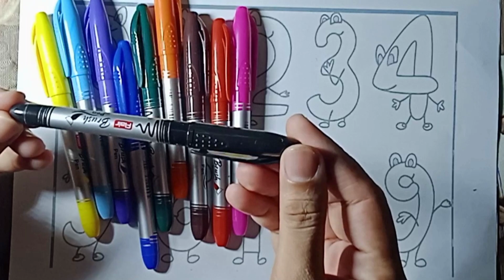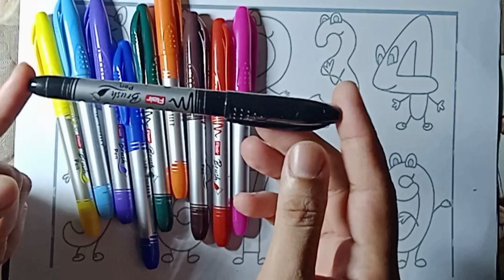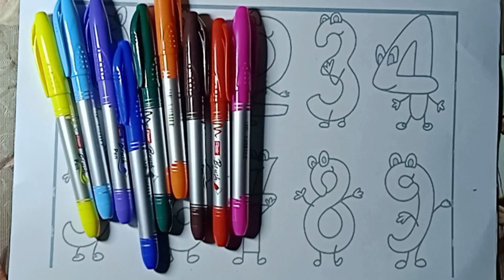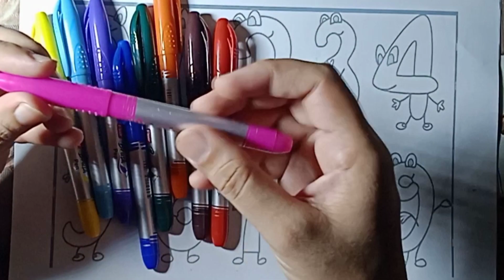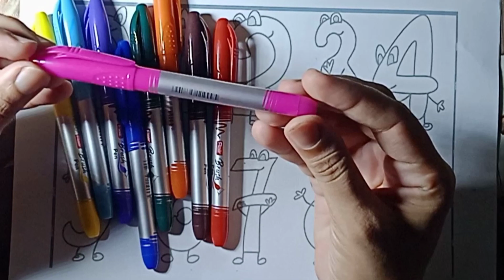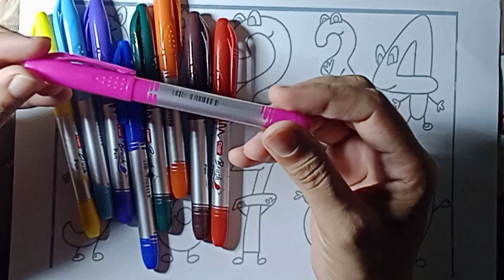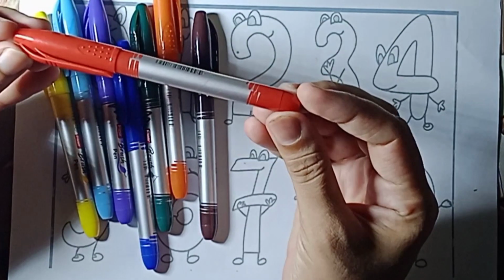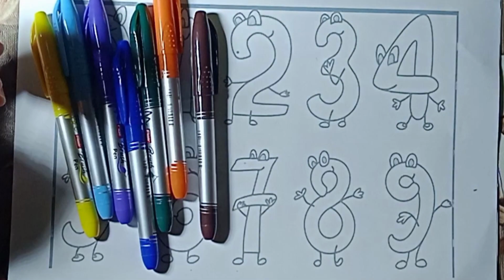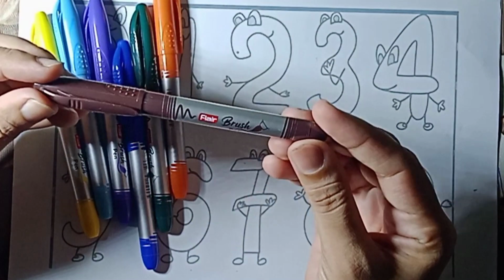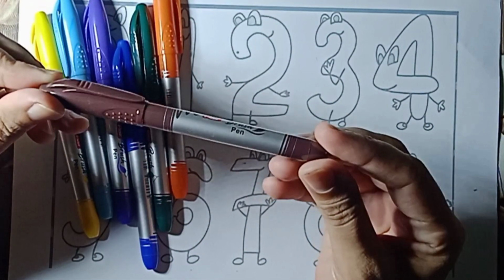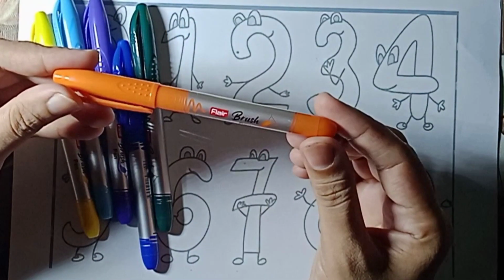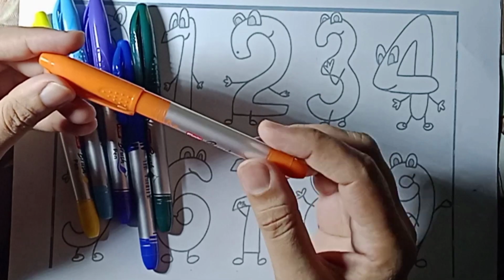Black color. Repeat after me. Black color. This one is pink color. Say pink color. Red color. Red color. Brown color. Say brown color. Orange color. Orange color.